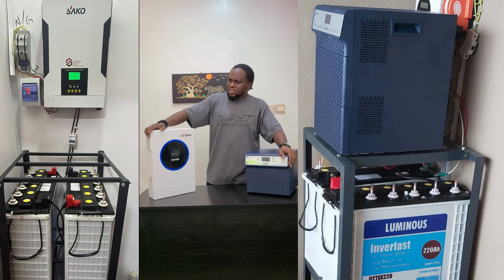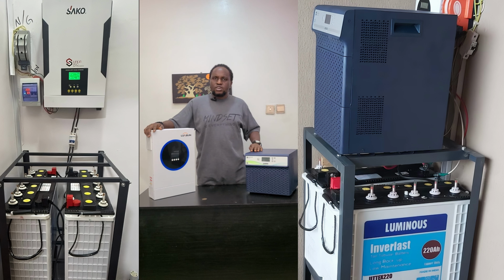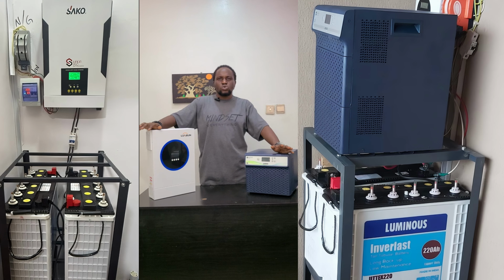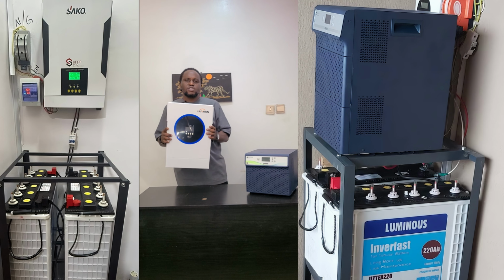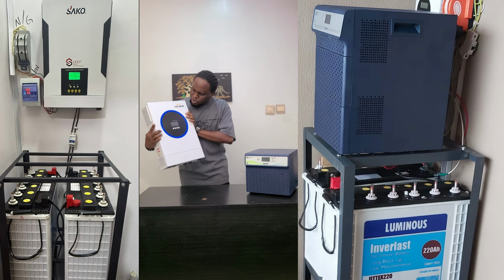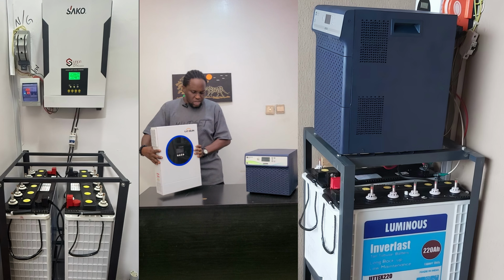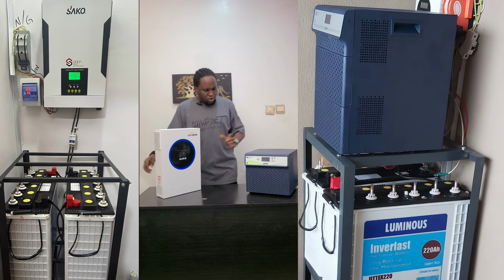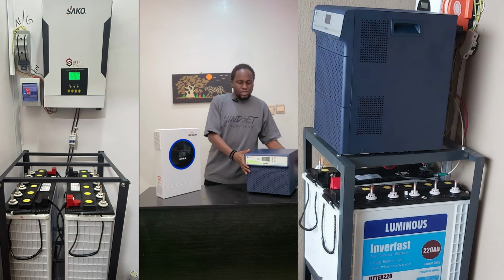That's the summary. Then number two is that it is more efficient. Yes, the efficiency is about 97 to 99%. So there is less energy loss in its conversion and everything it does because it is a lightweight design. You can see this is a 6.2 kVA Luxsun, and it weighs 10 kg, but this is a 2 kVA Luminous, and I can't lift it up easily from the desk.